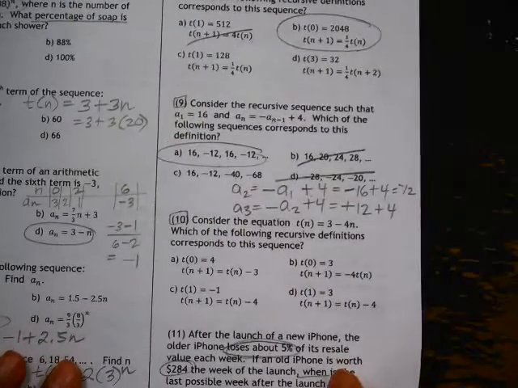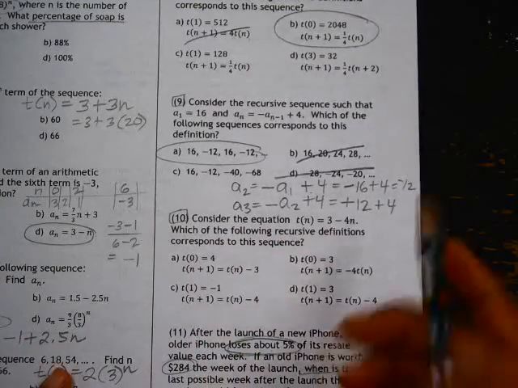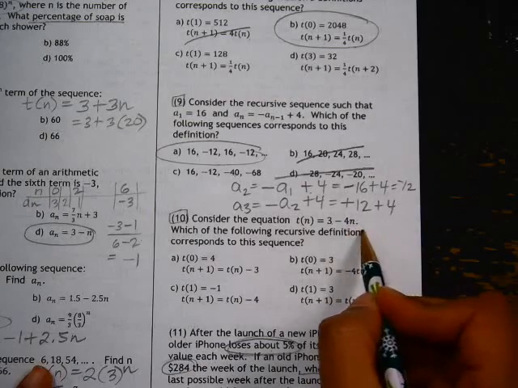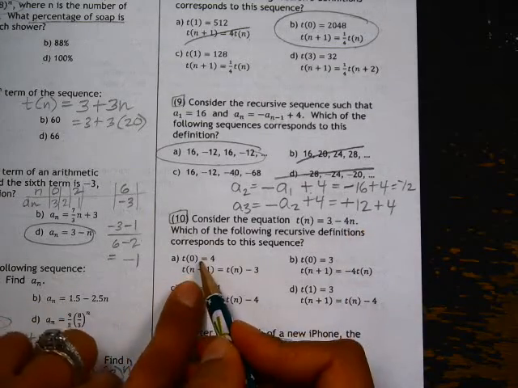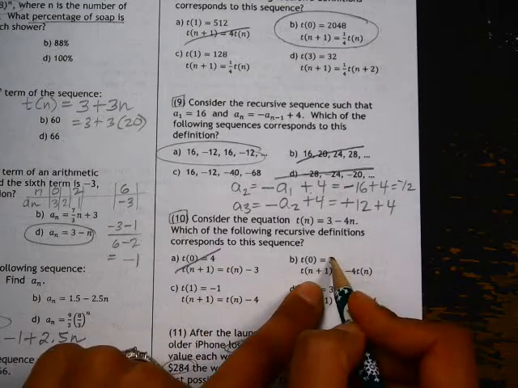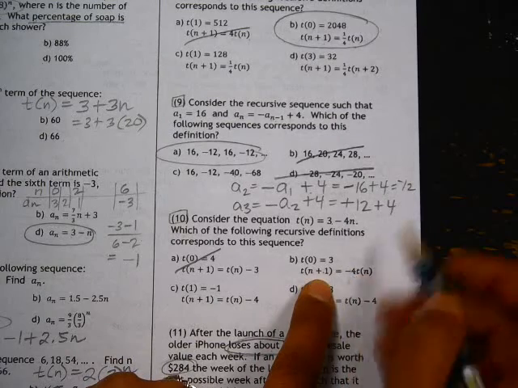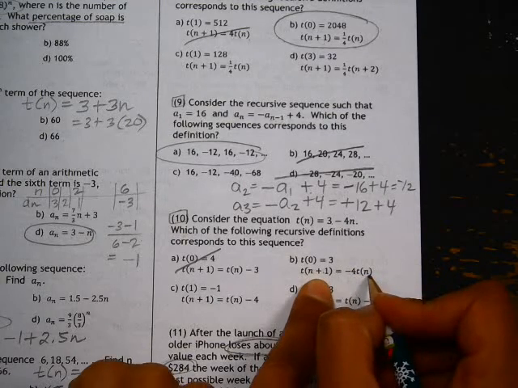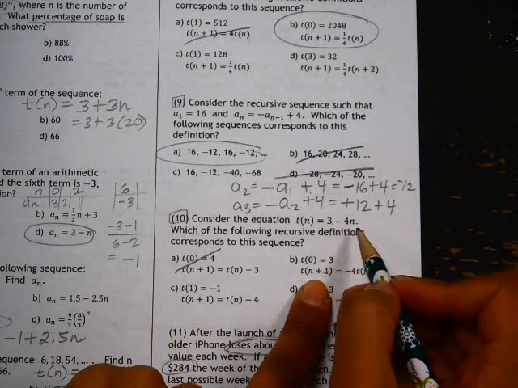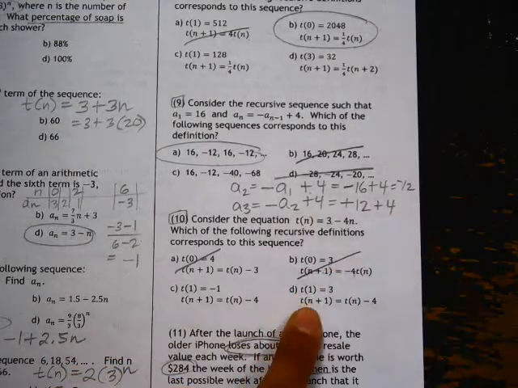Okay, number 10, consider the equation, which of the following recursive definitions corresponds. So we're given here an initial value of 3, and we're subtracting 4 each time. So here the initial value is 4, so that's out. Here the initial value is 3, that works. And this is saying that the next term is negative 4 multiplied by the previous term. However, this is telling us that we're going to subtract 4 each time. This is telling us we're going to multiply by negative 4, so that doesn't match.